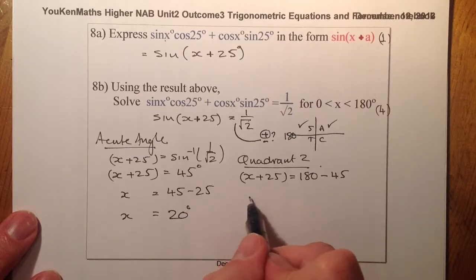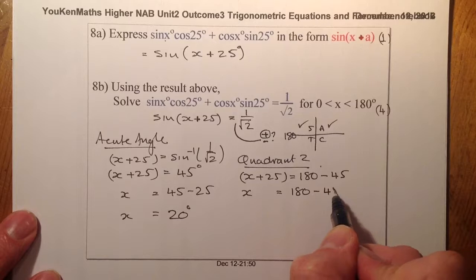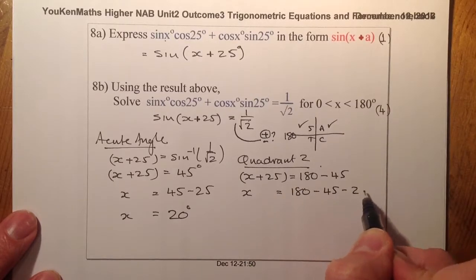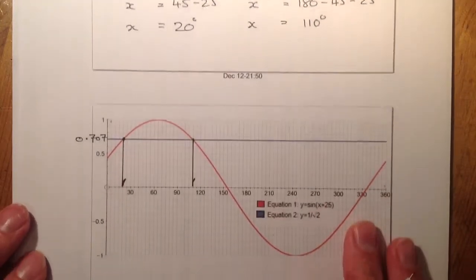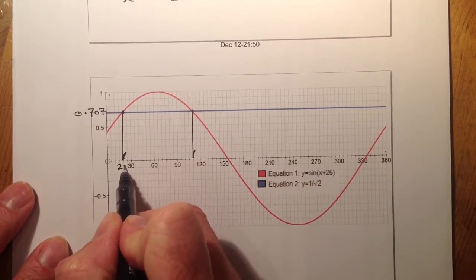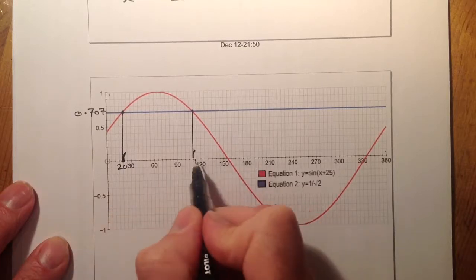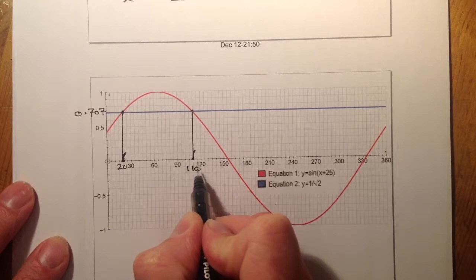For the angle over here, x is equal to 180 minus 45, and then I subtract 25 from it when I bring the 25 over to that side. From there I can see that x is equal to 110 degrees. That matches up well with what I have in the diagram: 20 degrees for this value, and 110 degrees here.